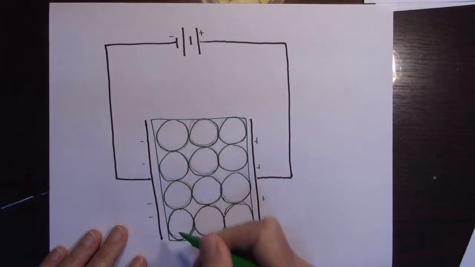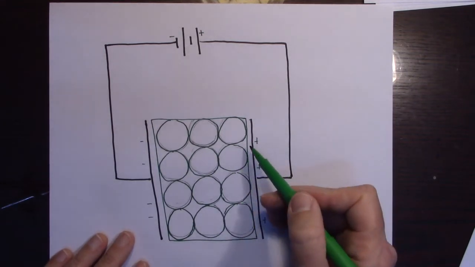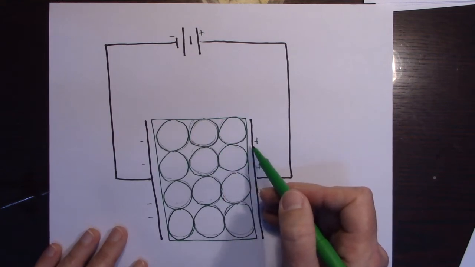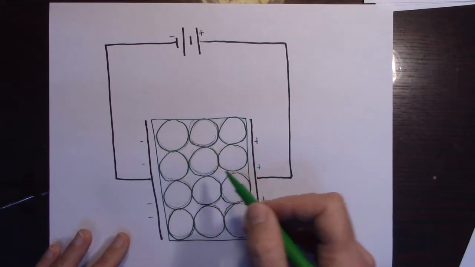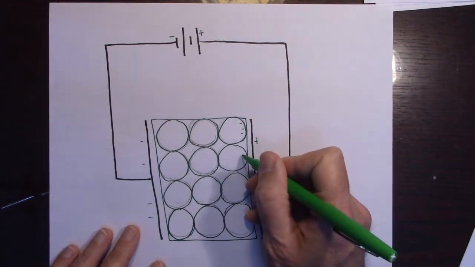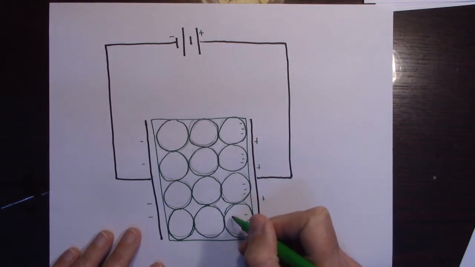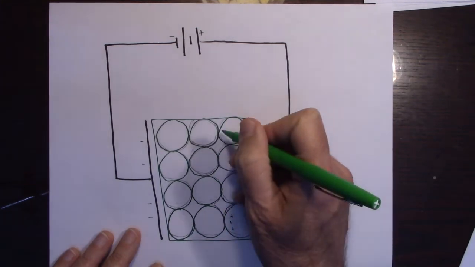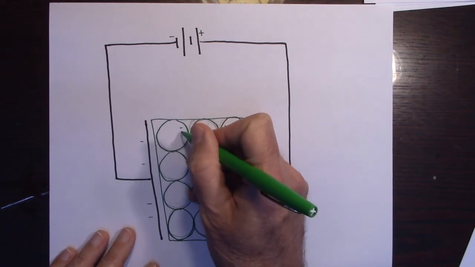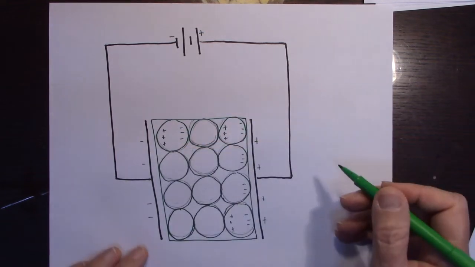And when it does that, it sets up an electric field in here, and the electric field is going to go from the positives to the negatives. So the electric field is going to go this way, and it's going to pull the electrons to this side. So there's going to be a slight negative charge on these polarized atoms, and a slight positive charge on this side. I won't do this to all of them, but you get the idea. It pulls the electron cloud slightly to this side, making this side slightly positive. We say that atom's polarized.